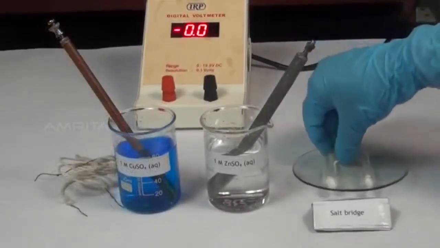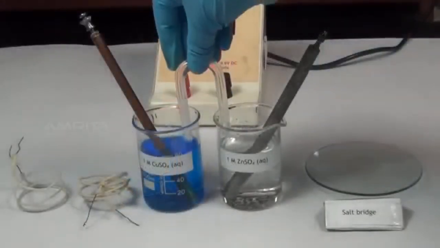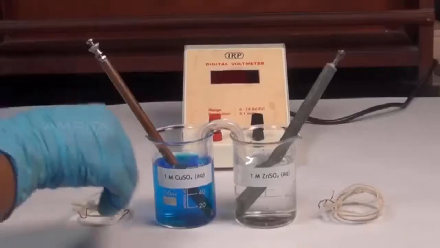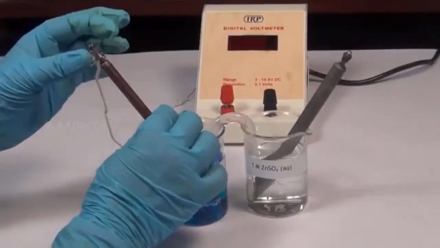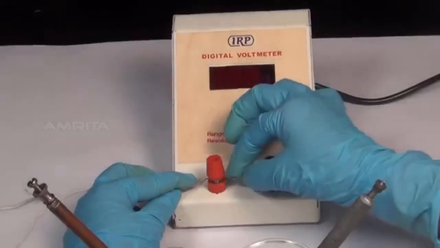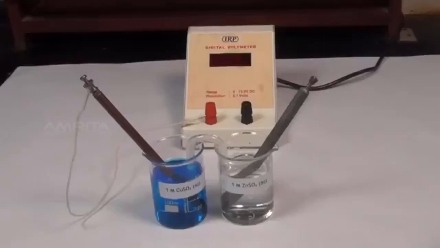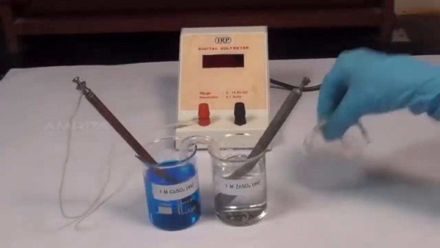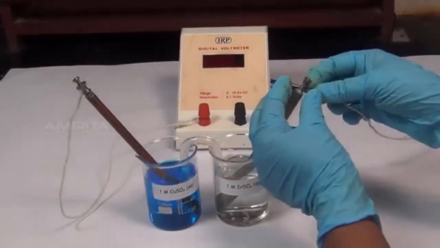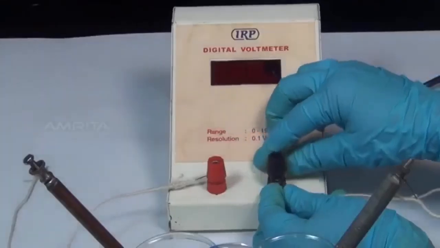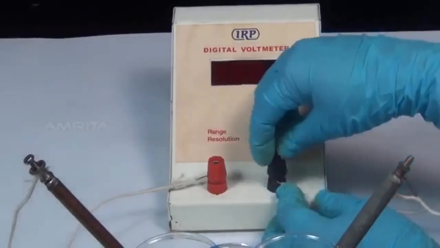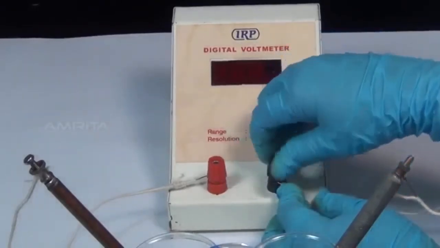Take the salt bridge and connect the two solutions through it. Now, take one connecting wire and, using the wire, connect the copper rod with the positive terminal of the digital voltmeter. The copper electrode acts as the cathode. Similarly, take the other connecting wire and connect the zinc rod with the negative terminal of the voltmeter. The zinc electrode acts as the anode.